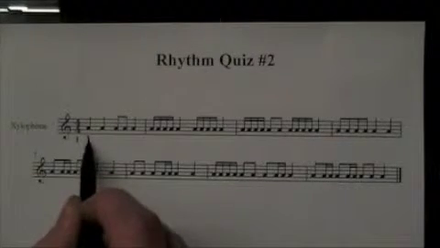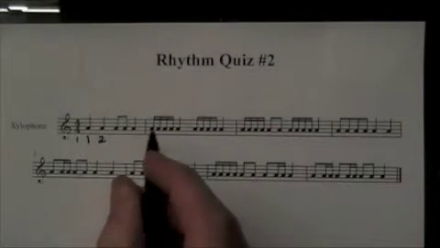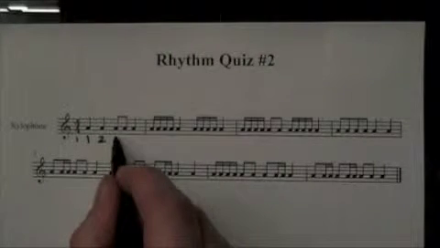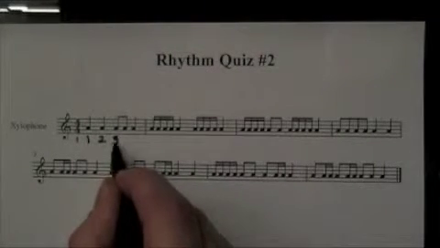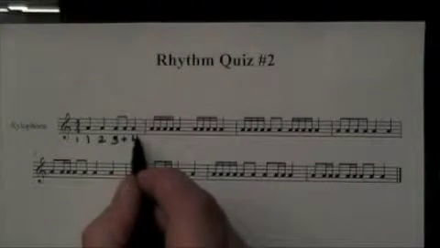We have 1, quarter note gets a full beat. Beat 2, 1 beam up here, so we know they are 8th notes, 2 sounds per beat, so we'll label that 3 and lastly beat 4.